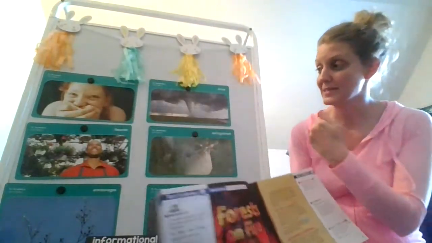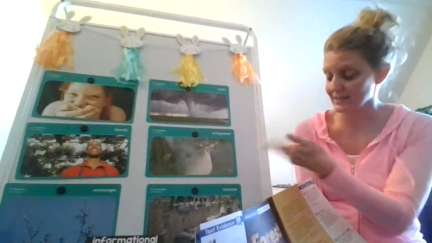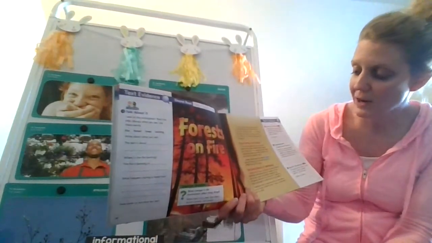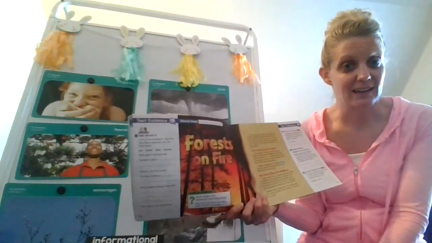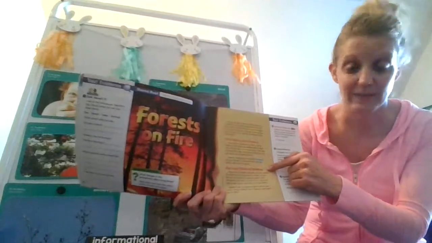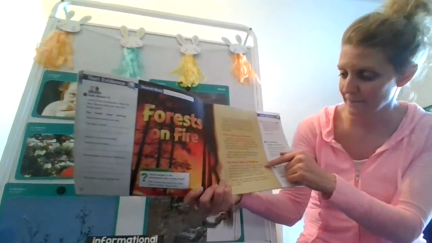A lot of times they might destroy a lot of things along the way as they consume it, but there's also some good things that can happen. So let's read and hear some more. The good effects of wildfires.